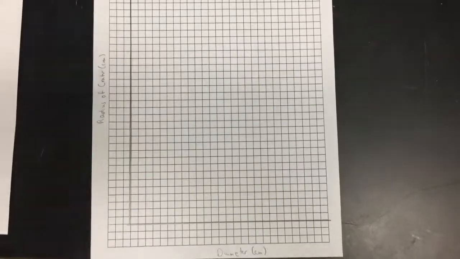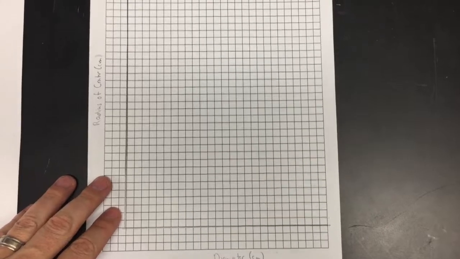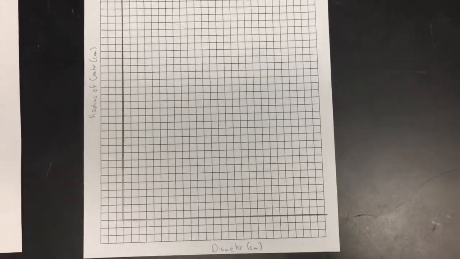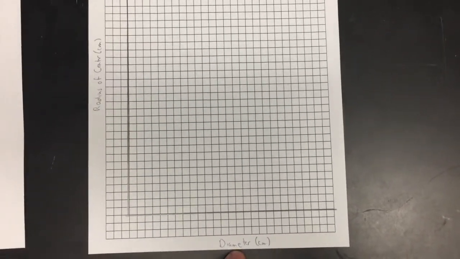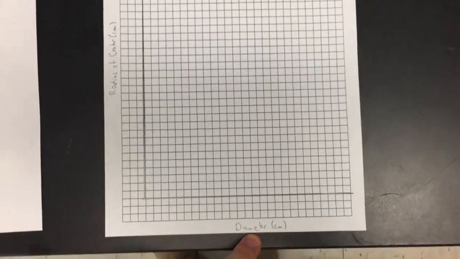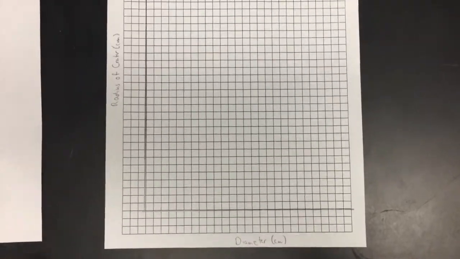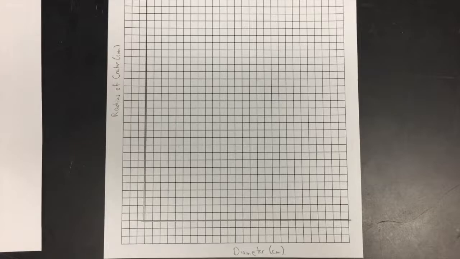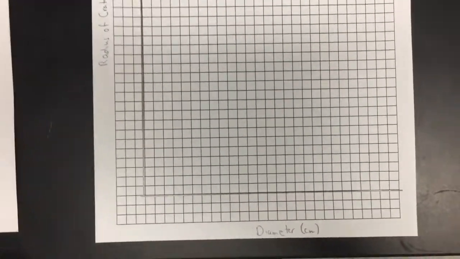Now I'm ready to do my scatter plot, and I've created my x and y axis. Again, diameter of the asteroid goes on the x-axis. It is the thing that I changed every time I dropped my Plato asteroid. And on the y-axis, I've got the radius. That's my dependent variable. It's the thing that changed based on the experiment. I have to figure out my scales.